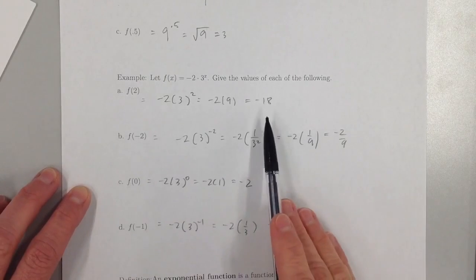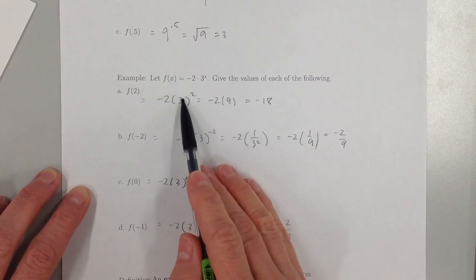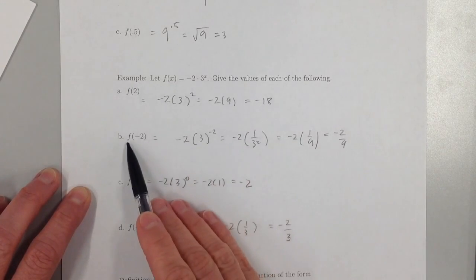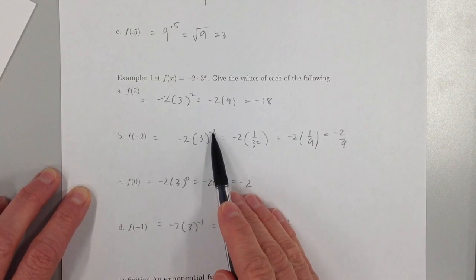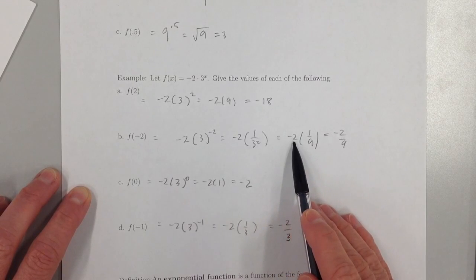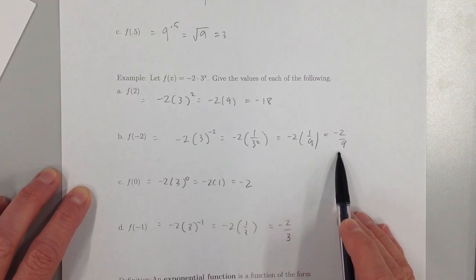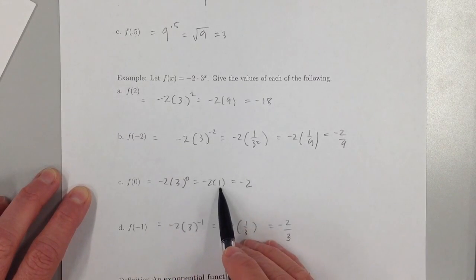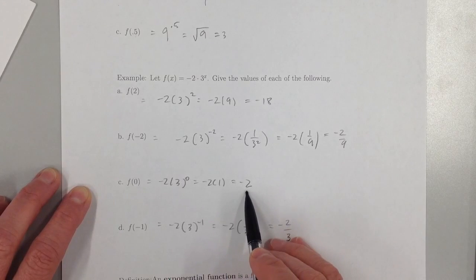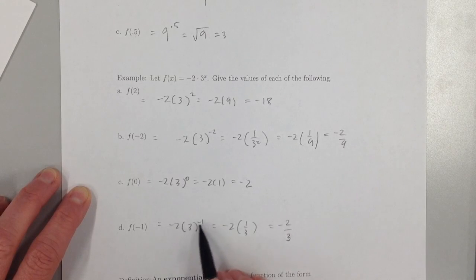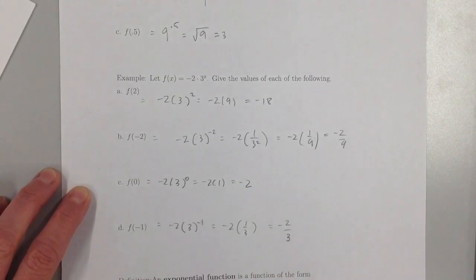All right, for the first one, you should have gotten negative 18, because negative 2 times 3 squared. 3 squared is 9, so negative 2 times 9 is negative 18. For f of negative 2, we get negative 2 times 3 to the negative 2. 3 to the negative 2 is 1 over 3 squared, so this is negative 2 times 1/9, which is negative 2/9. Next, we get negative 2 times 3 to the power of 0, and 3 to the power of 0 is 1, so this is negative 2 times 1, or negative 2. And finally, f of negative 1: negative 2 times 3 to the power of negative 1 is negative 2 times 1/3, which is equal to negative 2/3.